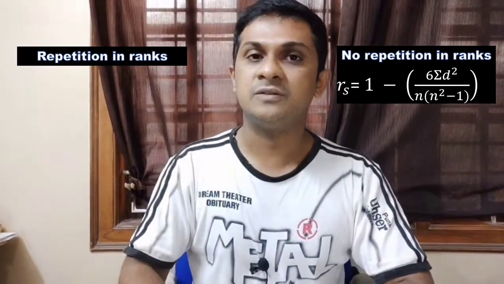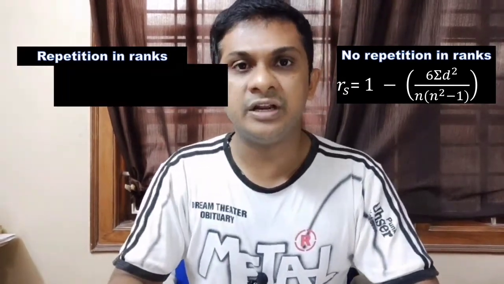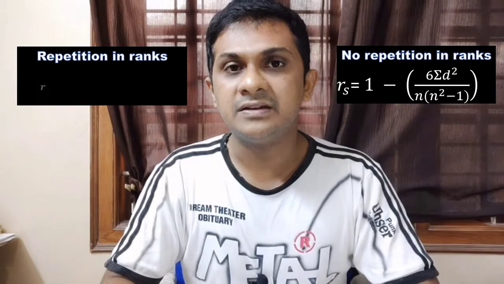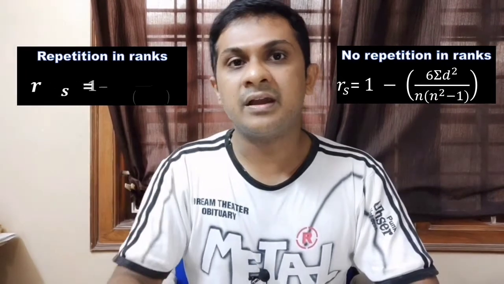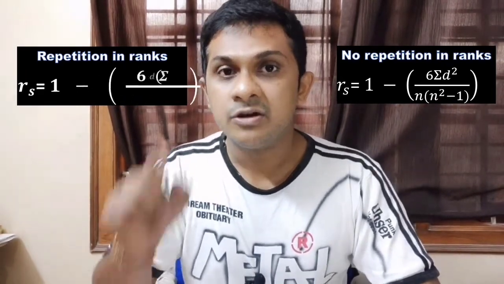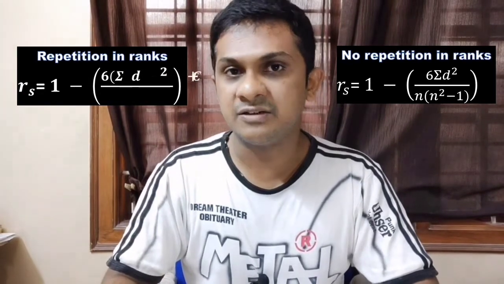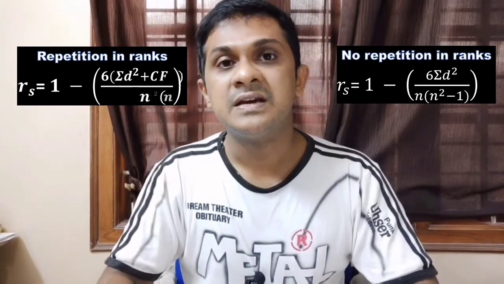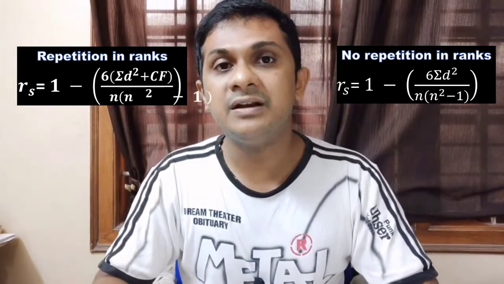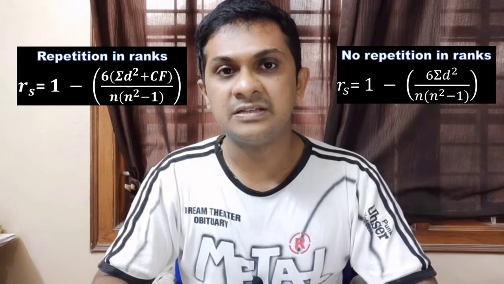Under this situation, rank correlation R subscript S is equal to 1 minus 6 into sigma d square plus correction factor, divided by n into n square minus 1. So this is the equation which we use to calculate rank correlation.